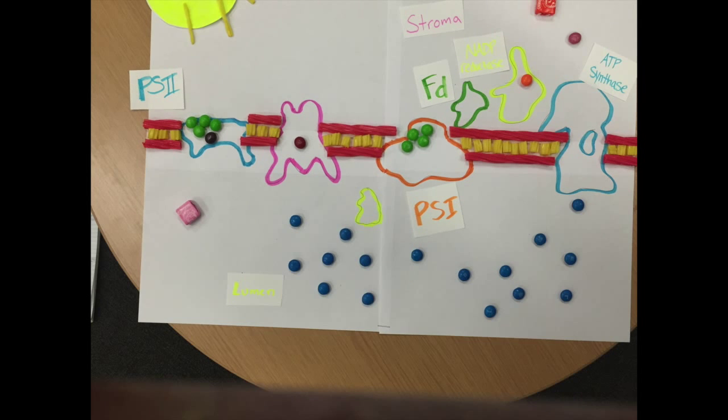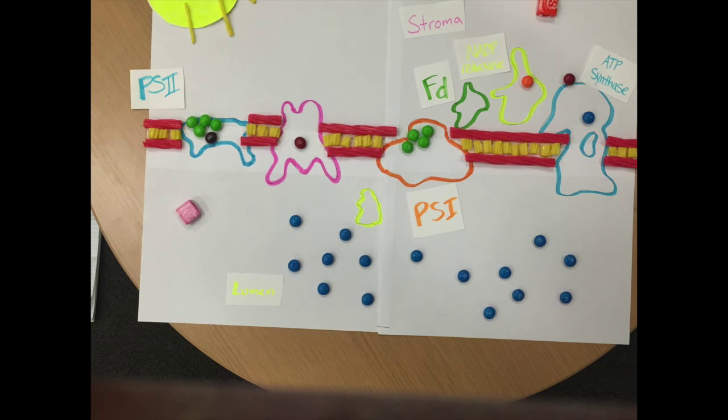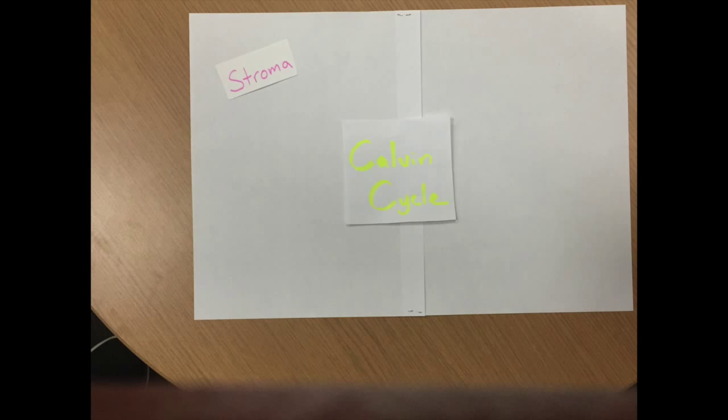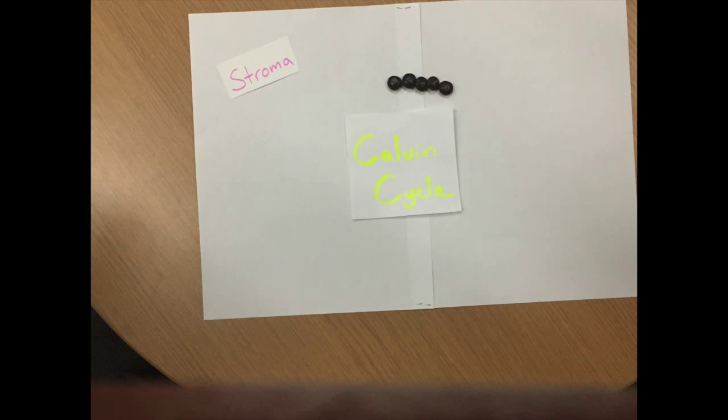Once the gradient has built up, hydrogens begin to flow through ATP synthase, where ADP is turned into ATP. Next, we enter the Calvin cycle, which takes place in the stroma. The Calvin cycle starts with RuBP.